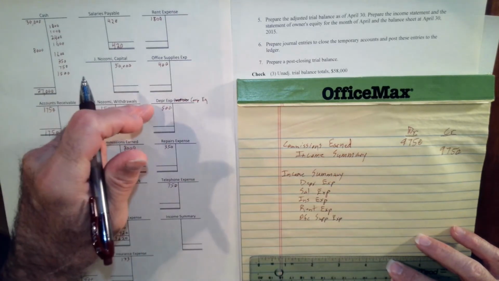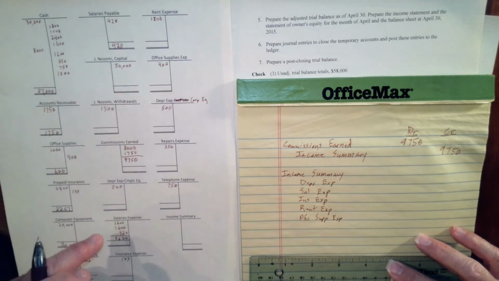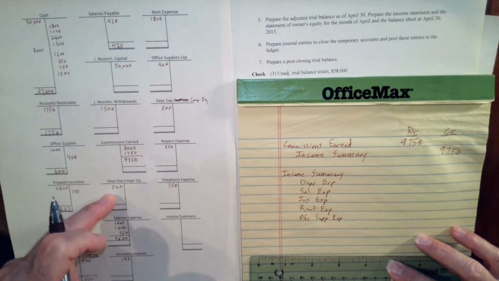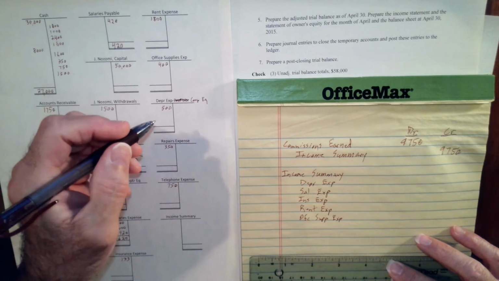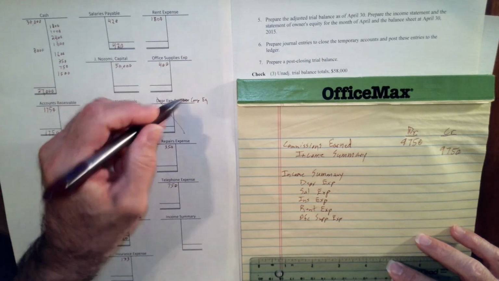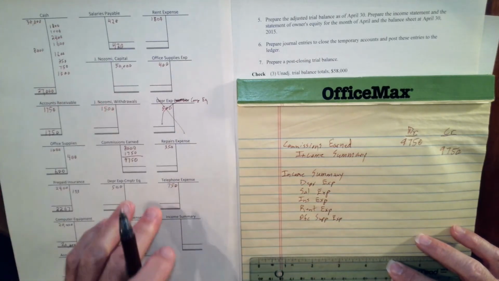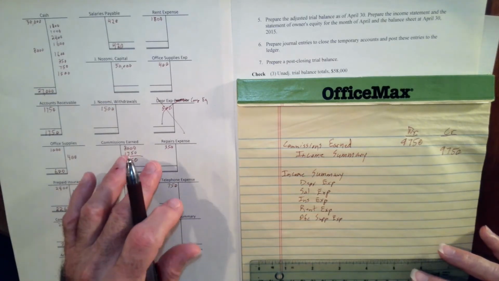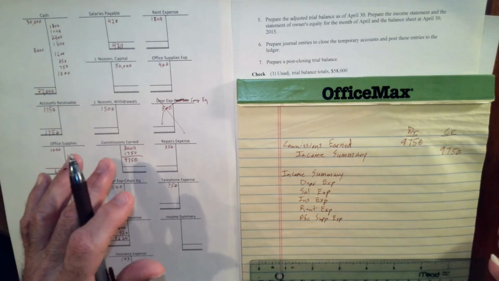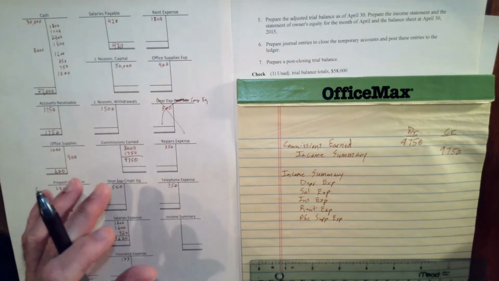Next, wait a minute, I do have depreciation expense. Jiminy Christmas. That should not be in here. Phew, my word. Starting to lose it here. And nobody said anything about it either. Nobody pointed it out to me. Hey, Mr. Hamilton, you got a mistake there.